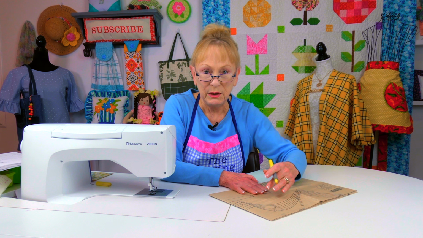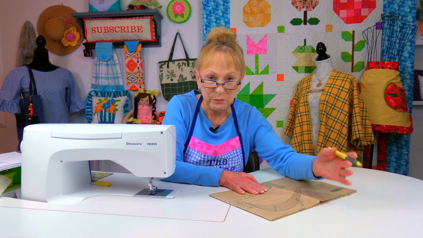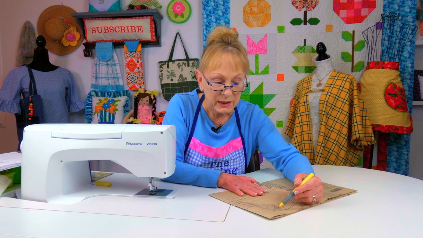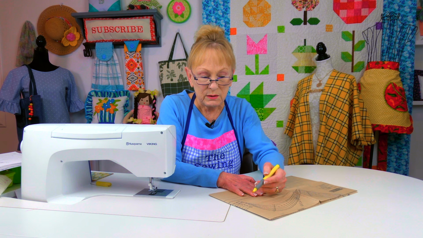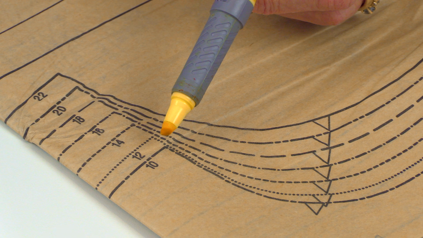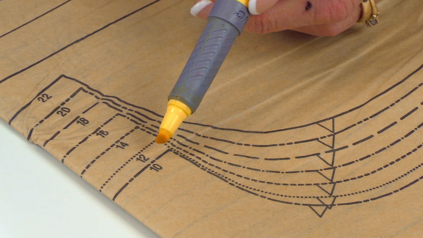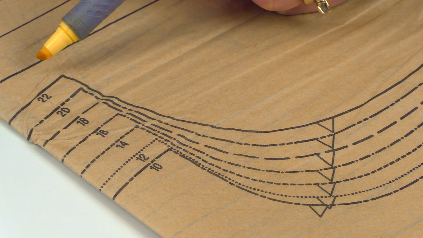Years ago when I was first learning how to sew, they only put one size in an envelope. Well, now they put all of them in because it saves money. So each one of these lines represents a size. Over here, they are labeled as to what the size is. It goes from size 10 up to 22.